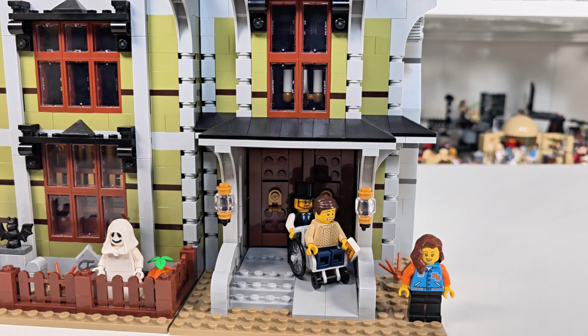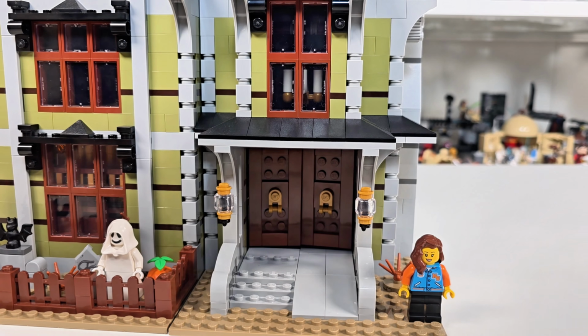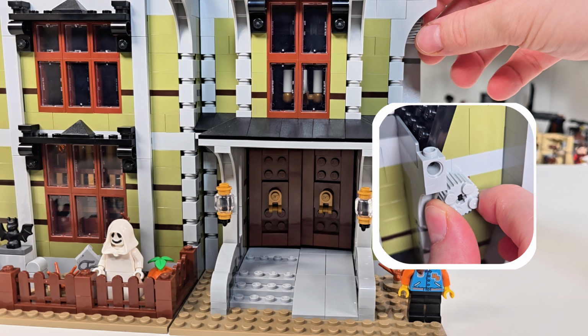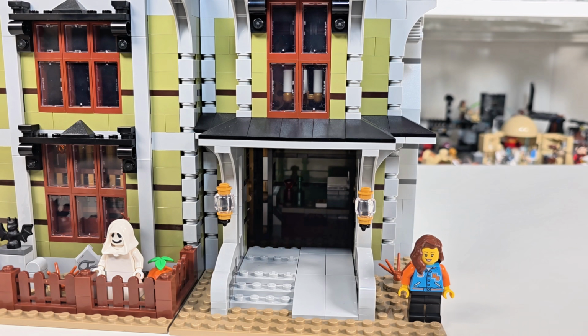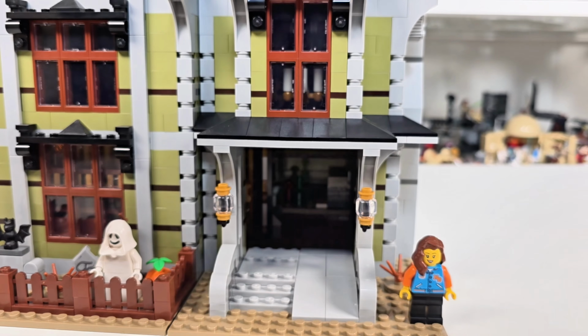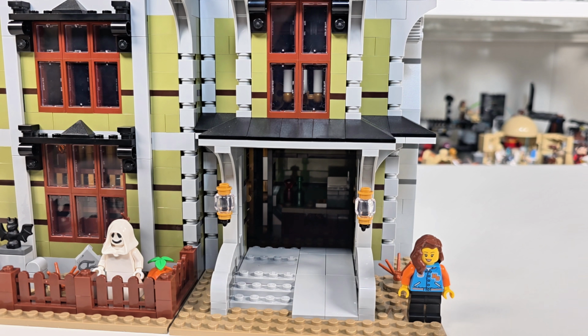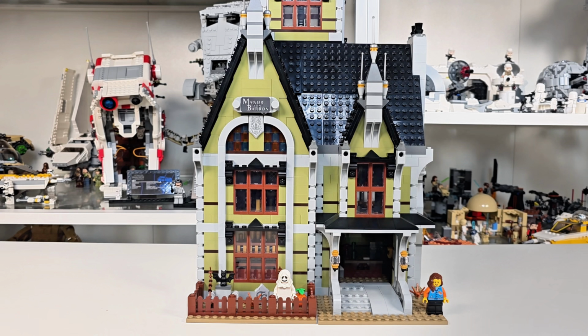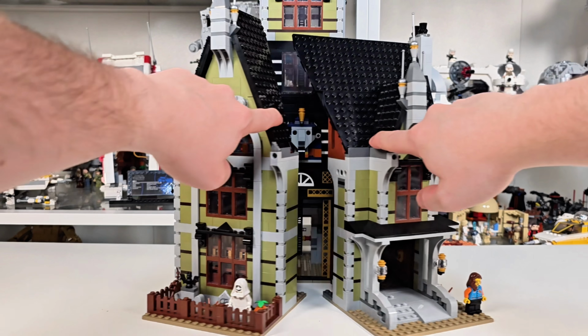To enter that haunted house, let's put them away. We have here on the side a knob, which we can turn. And that's how you can open and enter it. And now, the way how we enter it, we are way too big. We cannot enter here. But we have the chance to open the whole thing. Just like that.